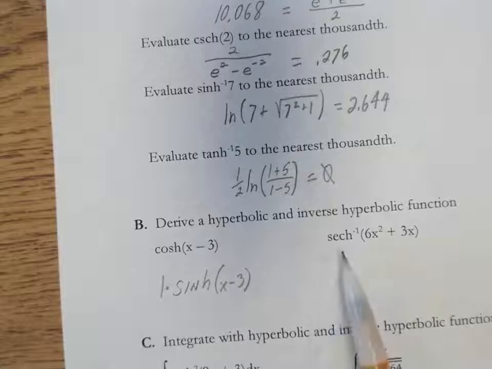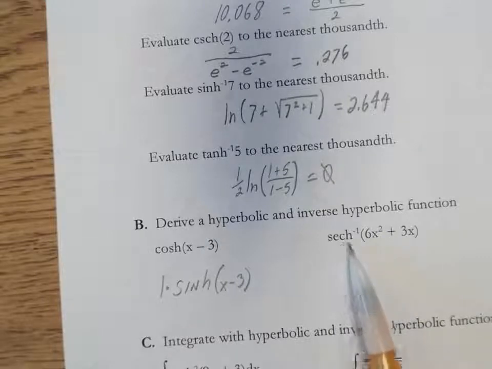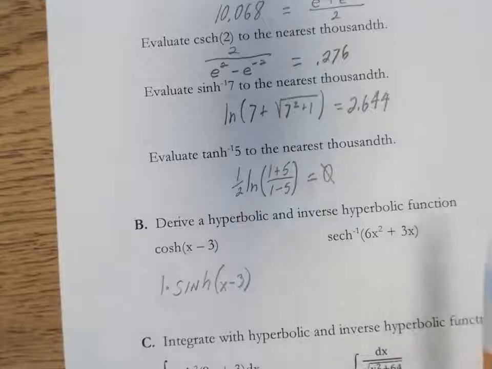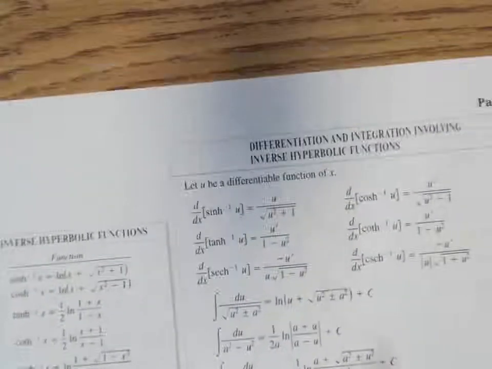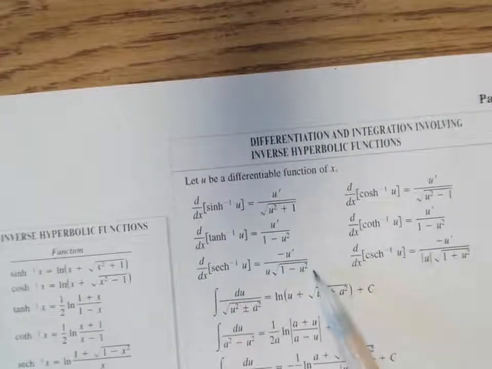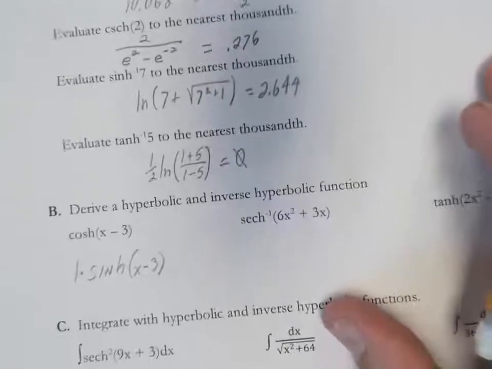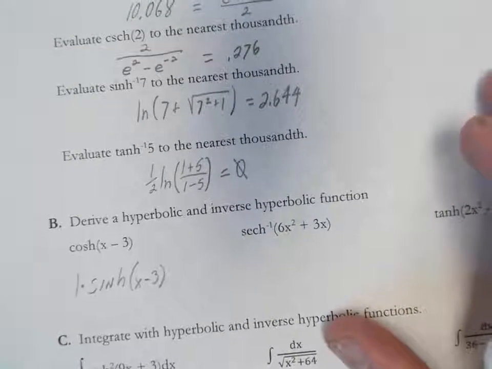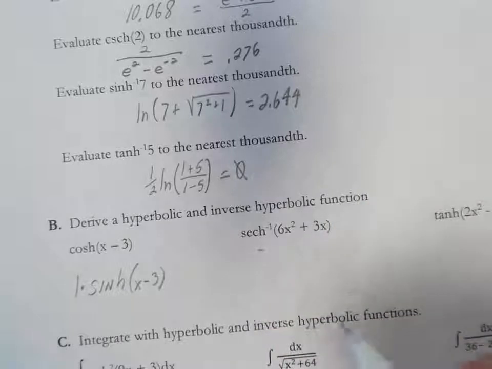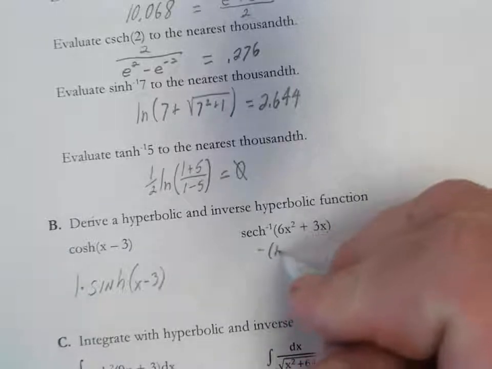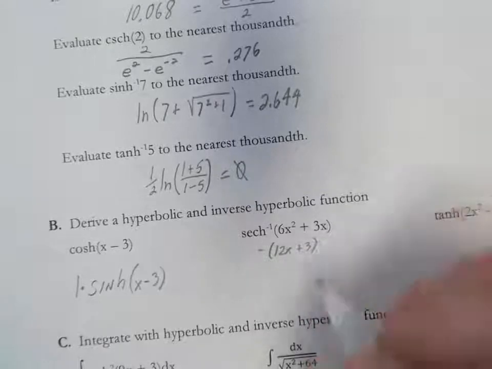Our second one is the derivative of the inverse hyperbolic secant. That is going to appear on this sheet, up here towards the top, this formula right here. When I derive that, the formula says that I want to take the negative, or the opposite, and take the derivative of what's inside. I'll put that in parentheses, that's 12x plus 3.